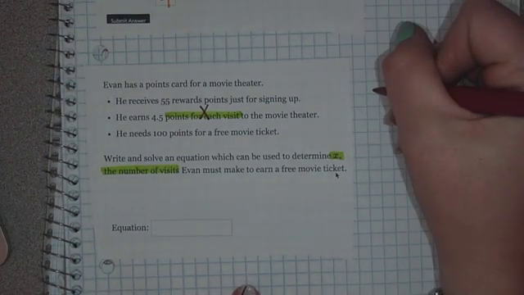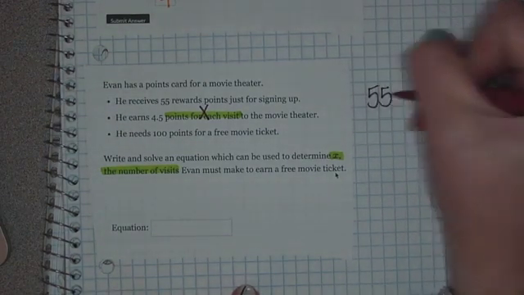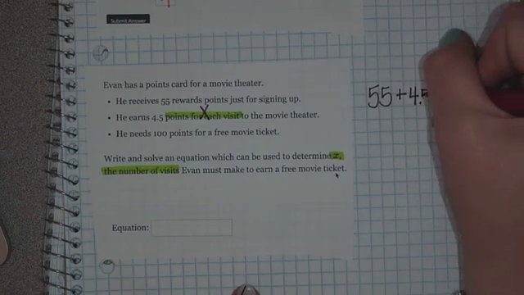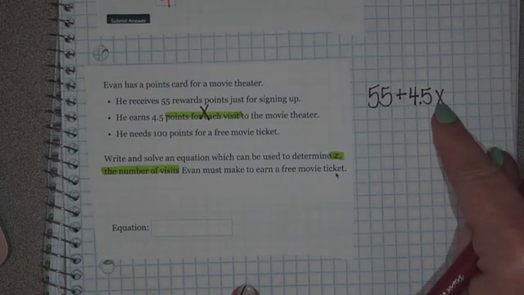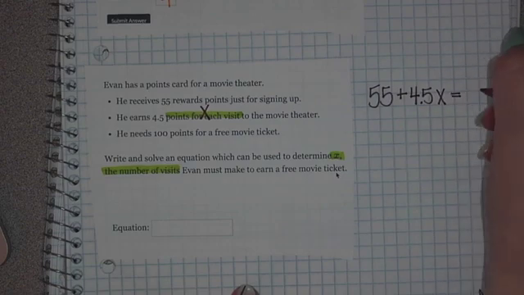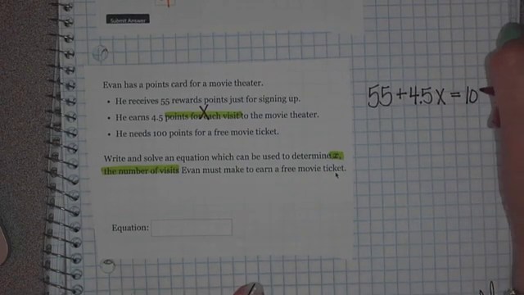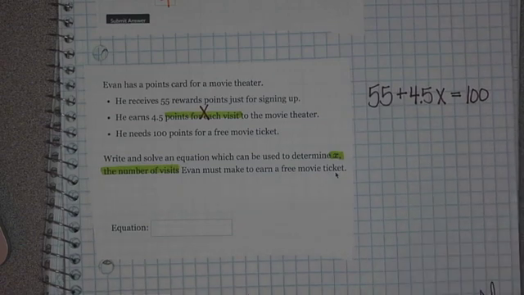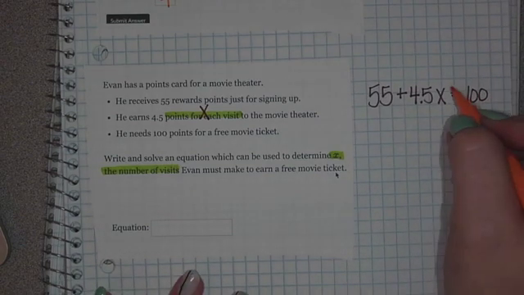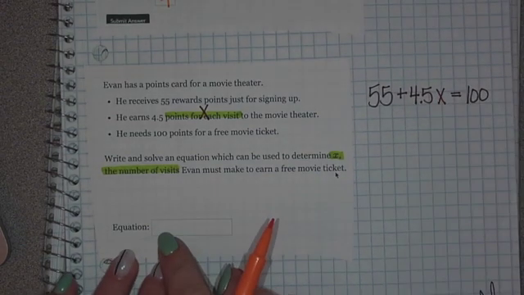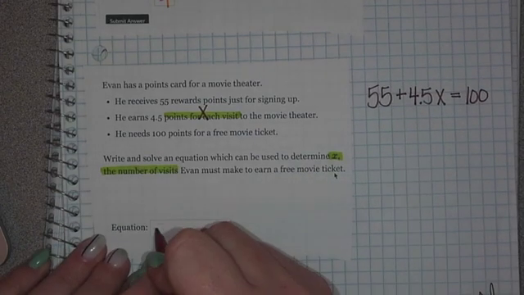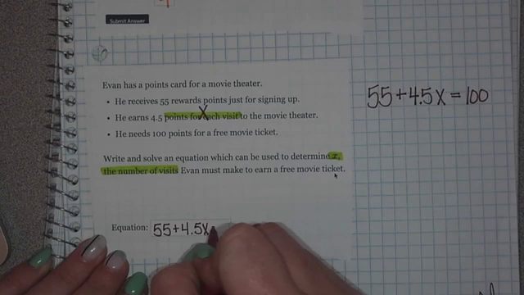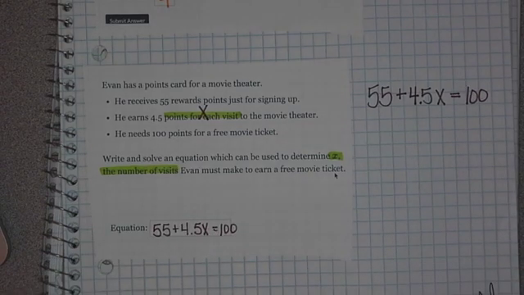So we're going to do 55 to start, plus he gets 4.5 per visit, where x is visits, is equal to 100 points, because we need to find out once he gets to 100. So that's what you would type in as your equation. Again, it'd be 55 plus 4.5x equals 100.